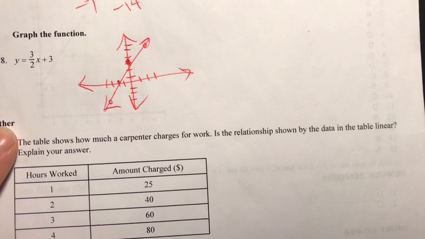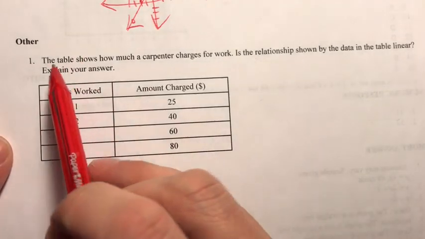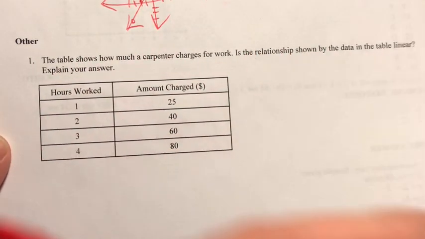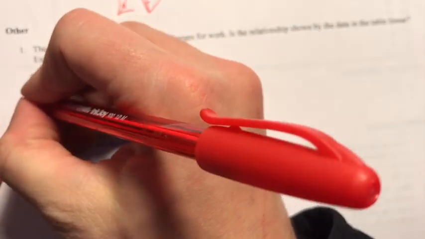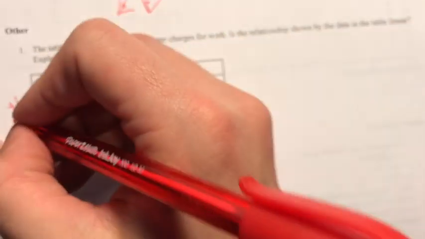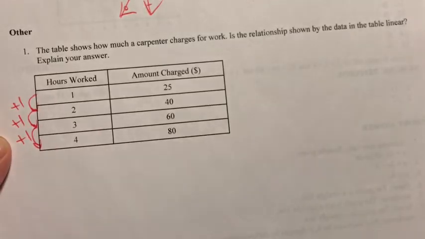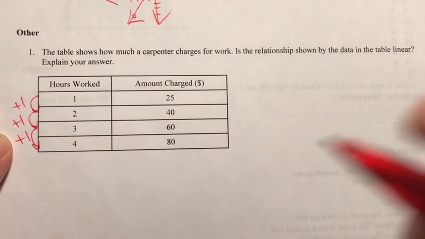We all know how to graph. You could use your calculator to check. Speaking of calculator, the table shows how much a carbon... Oh, is it linear? Explain your answer. All right, time for explaining. As Ricky Ricardo said, Lucy, you have some splaining to do. Ricky Ricardo, rest in peace.